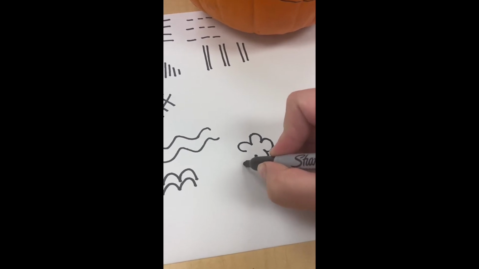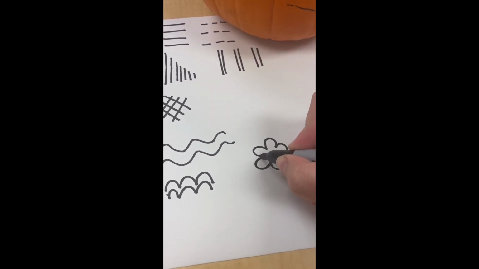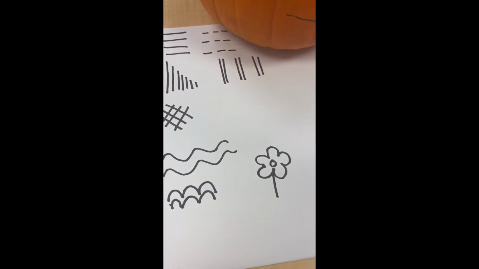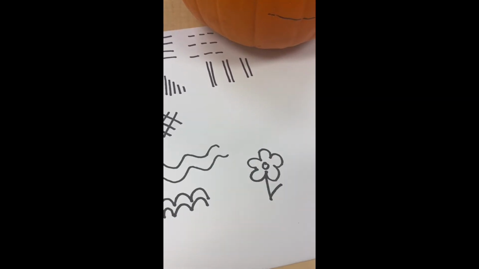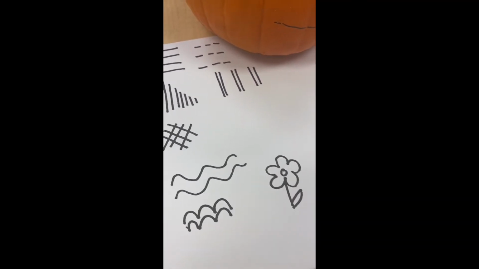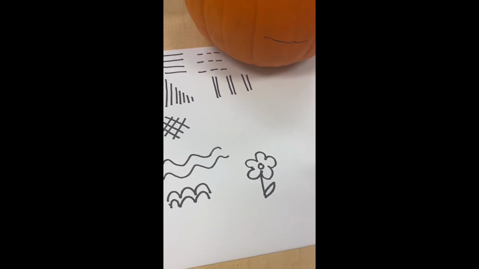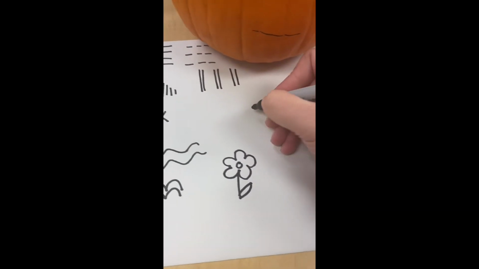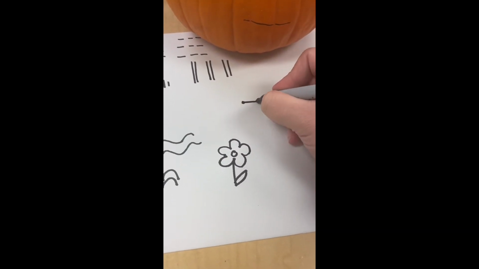Can you guys tell what I'm about to make with those hop lines? What did I just make? I'll do a circle in the middle. I'll do a straight line down. I'll do a diagonal line. Look at that. Another diagonal. Oh, did I just draw a flower out of lines? Yes. Because as a famous artist, Paul Klee, says, a line is a dot that went for a walk.